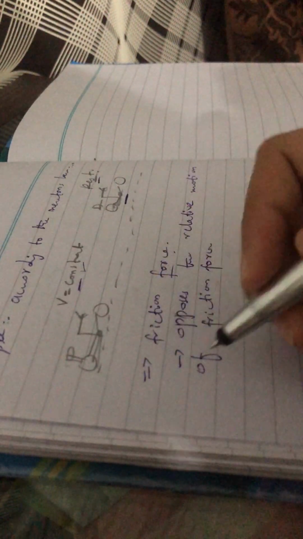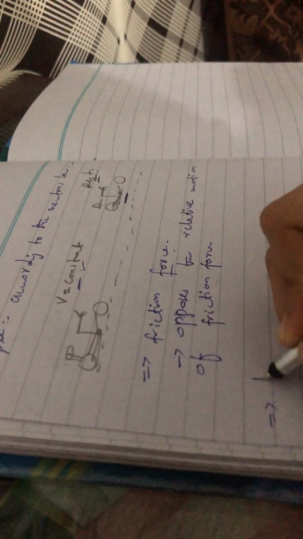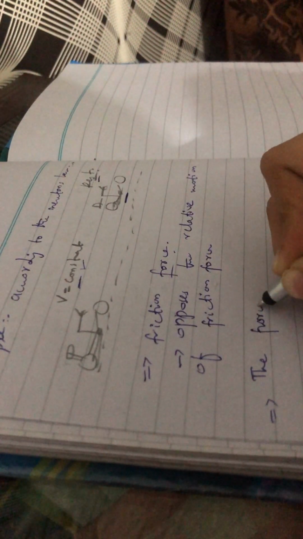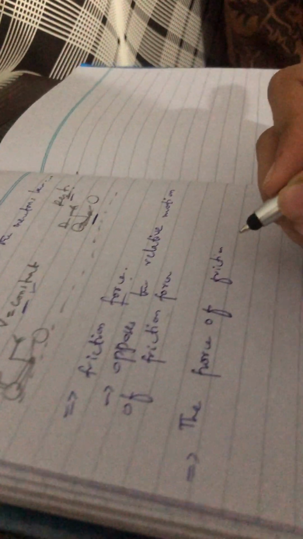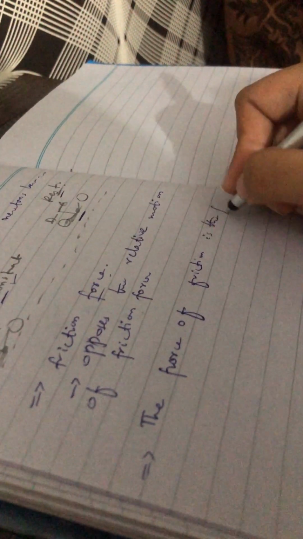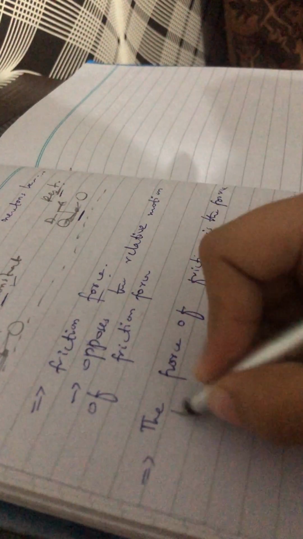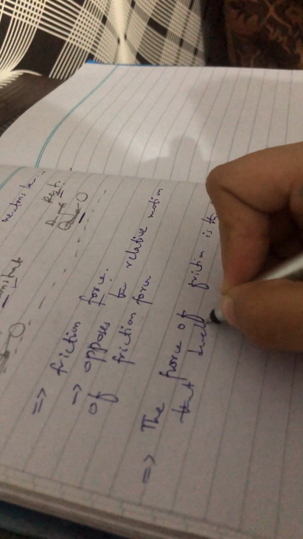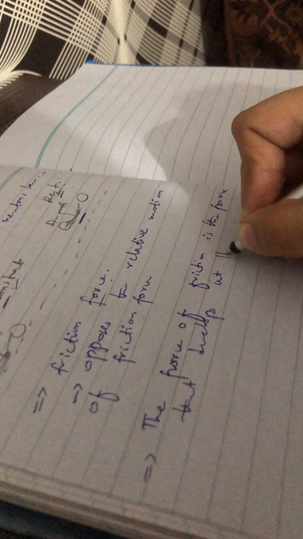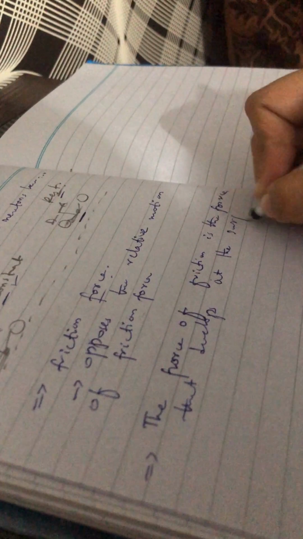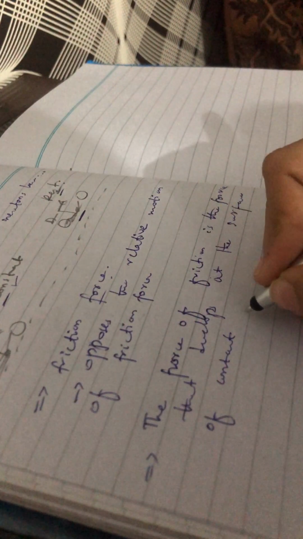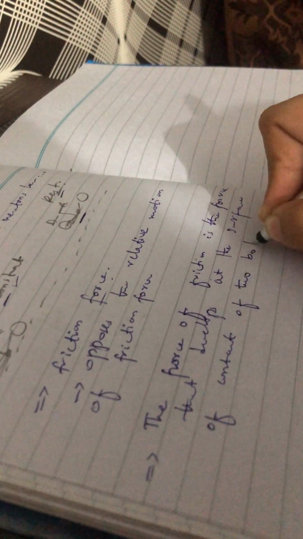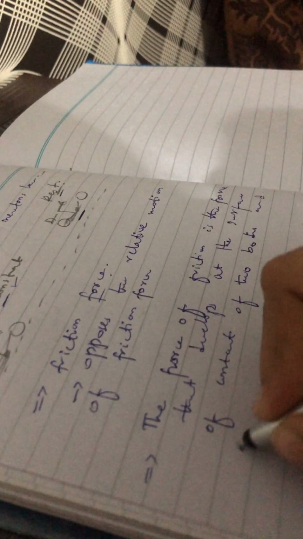Now, the definition of the force of friction: the force of friction is the force that develops at the surface of contact of two bodies and opposes the relative motion.